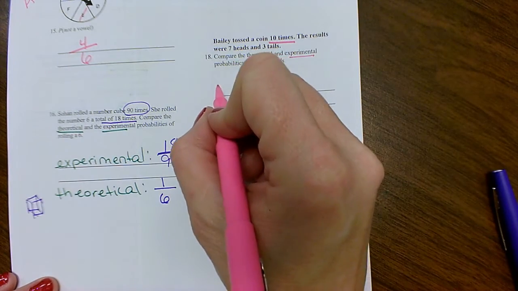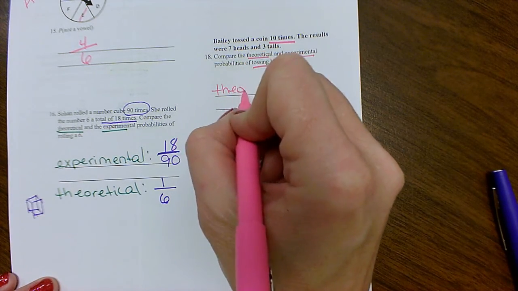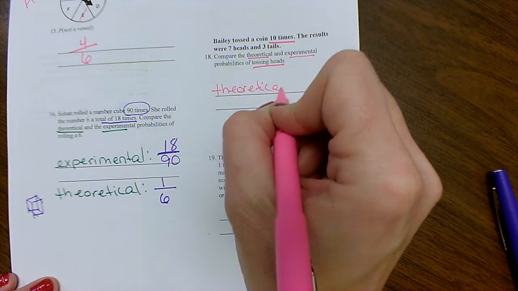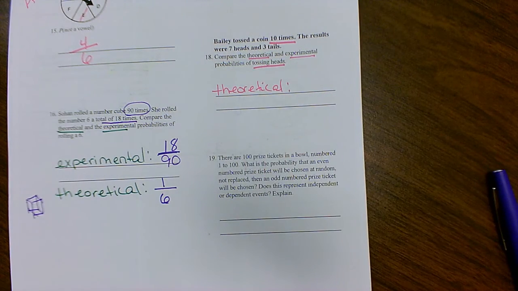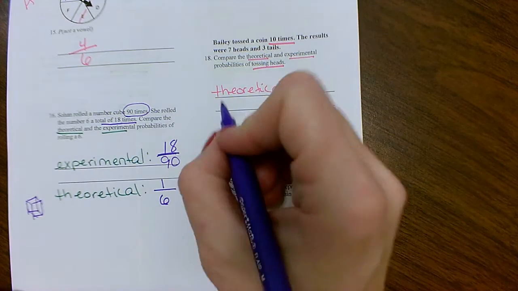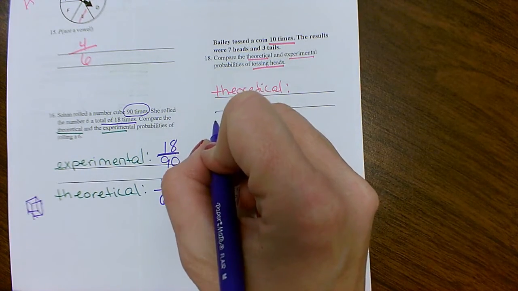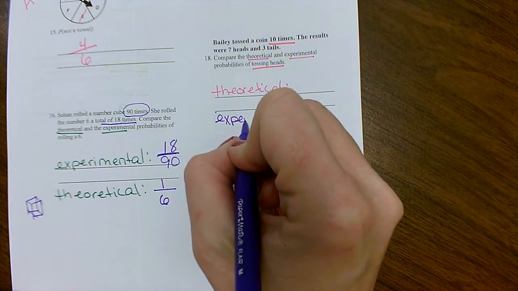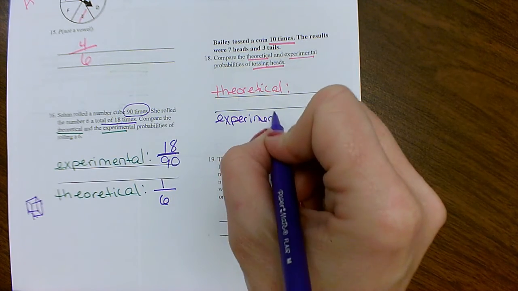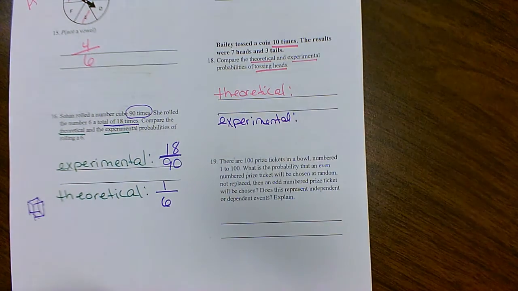Okay, so theoretical, which means in theory. In theory, what should she come up with? But the experimental, what actually happened? Okay, and compare the two.